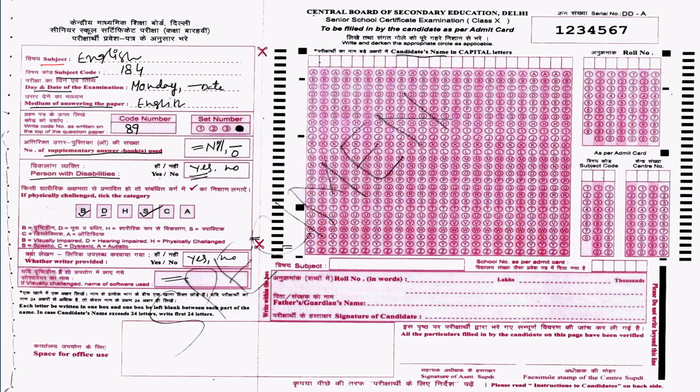The instruction for writing the name in this part is given here at the bottom. If you see here, it is written each letter be written in one box. That means every letter of your name you have to write in one box only. You should not write two letters in one box, one letter in one box. And one box be left blank between each part of the name. So if you have a first name, then middle name and last name, between each part of your name, one box has to be left blank.